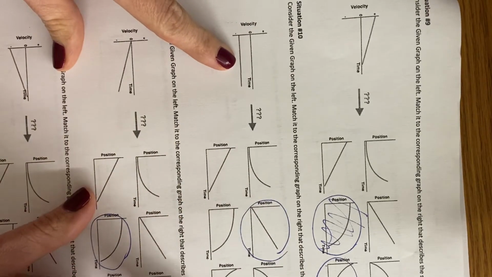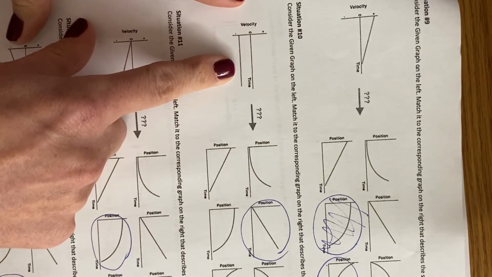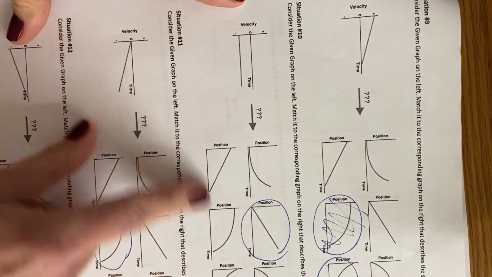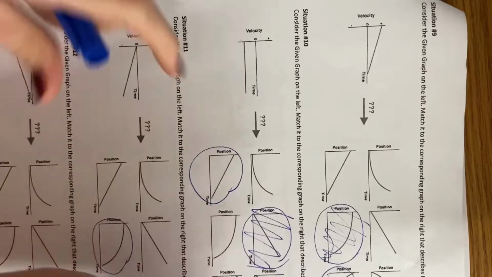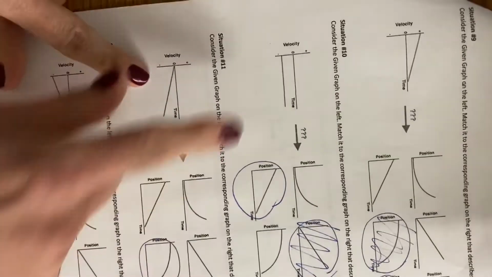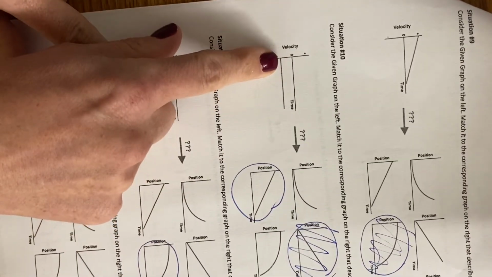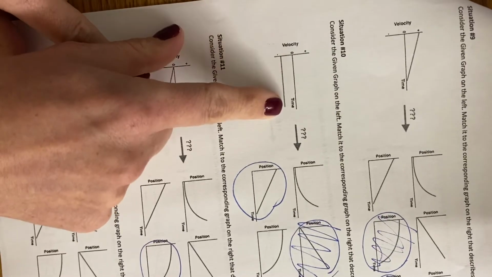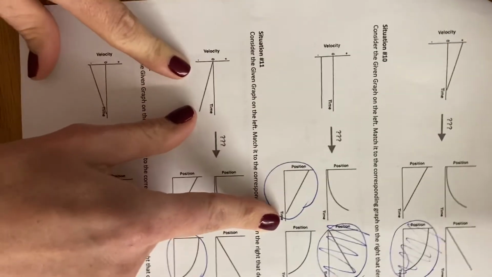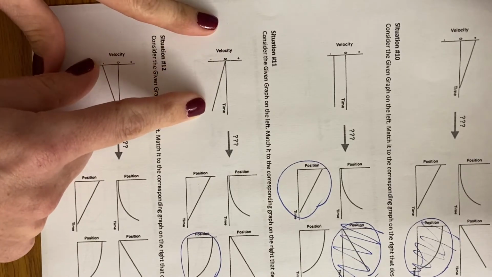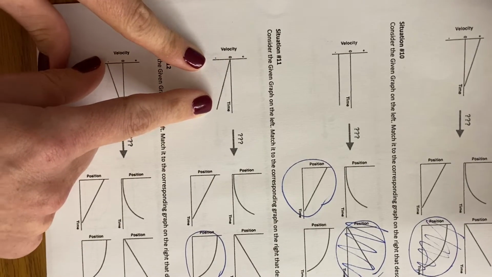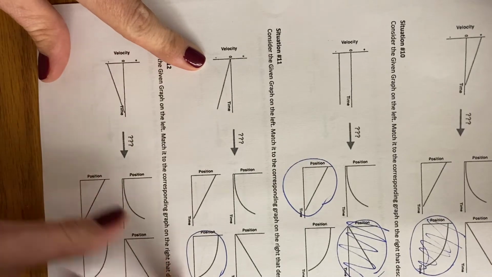This velocity time graph tells me I'm moving with a constant negative velocity. Oh, I did not do this one right either. So my velocity is negative, and so my slope should be negative here. This one, my velocity is speeding up in the negative direction. It tells me I'm speeding up in the negative direction.